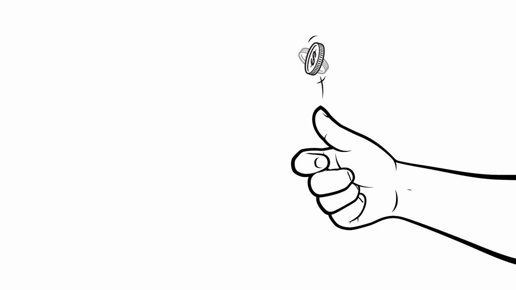Suppose you want to make a decision by flipping a fair coin, and you have a coin, but you're not sure if it's fair. It turns out that you can simulate a fair coin using an unfair coin. Here's how to do it.